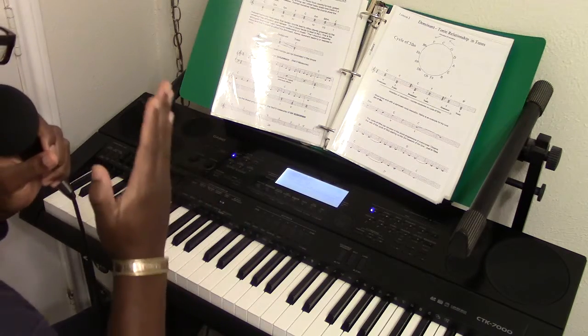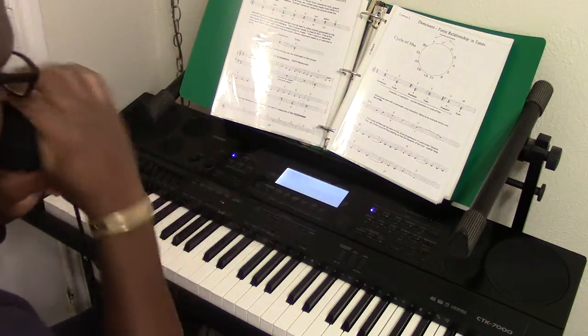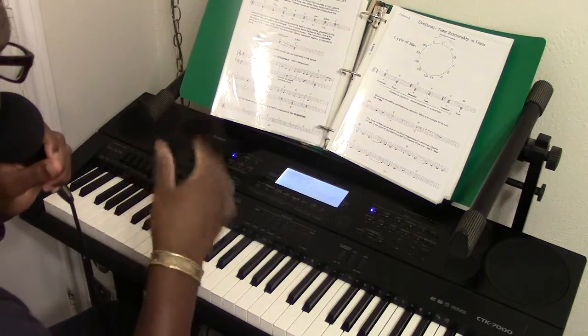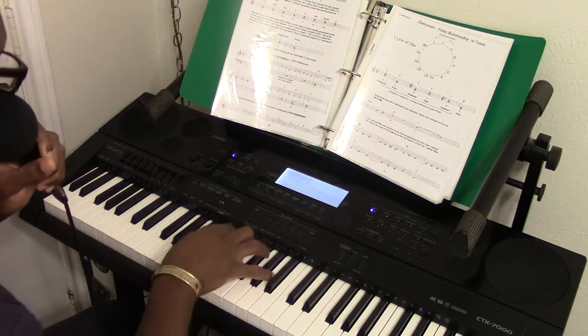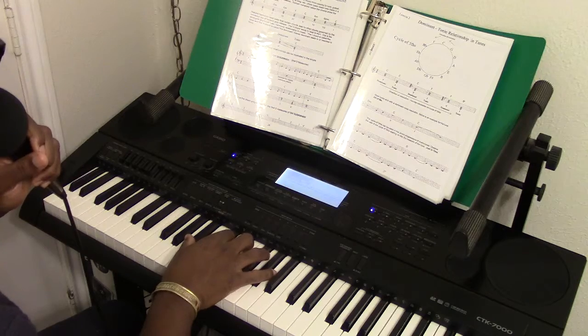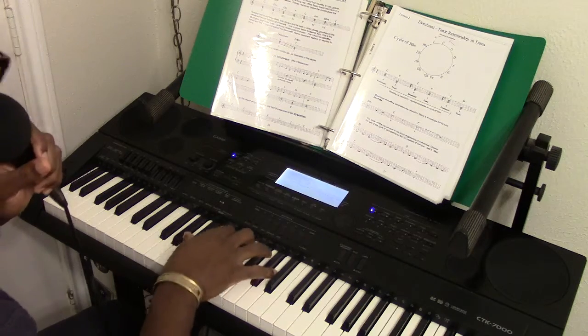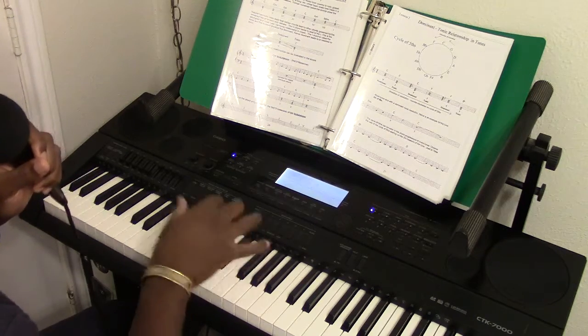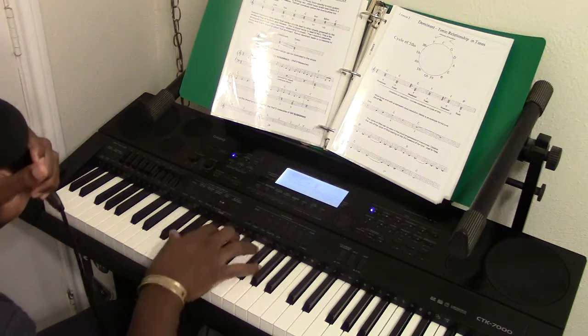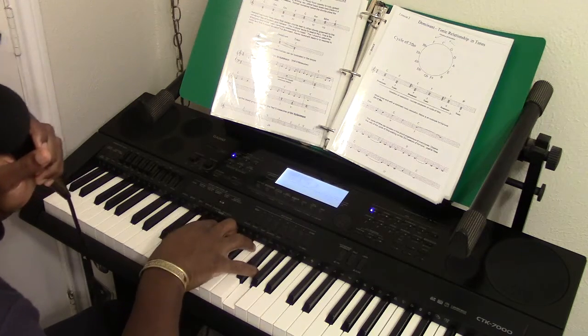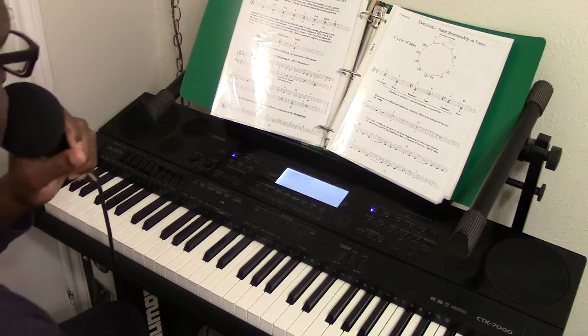So you still play on the 2 and the and before the 3, but then you keep your hand on the chords, on the notes. 1 and 2 and 3 and 4 and. Or you can play long, short.